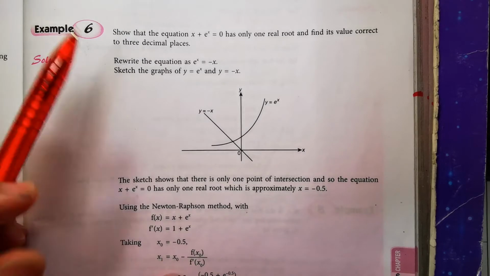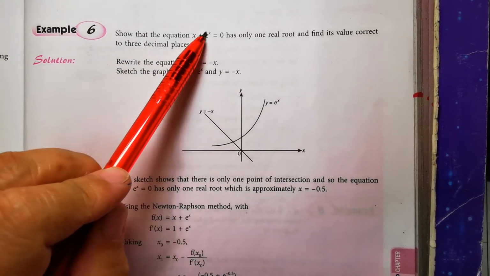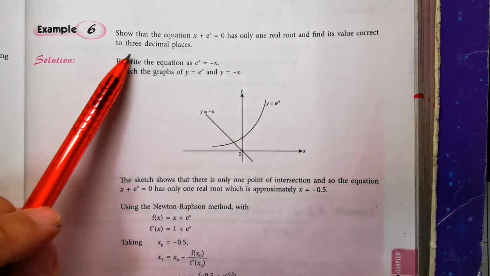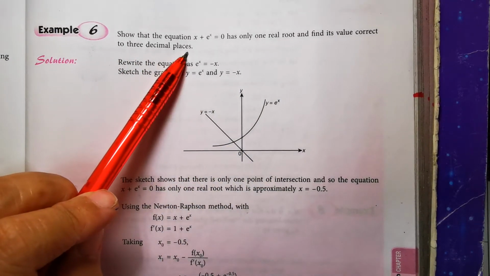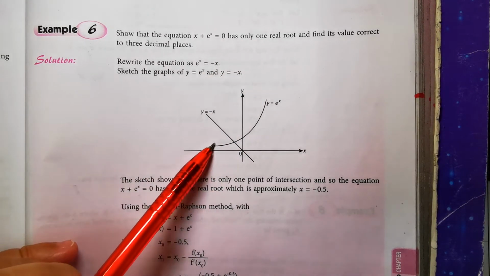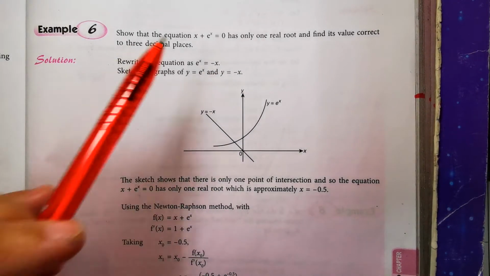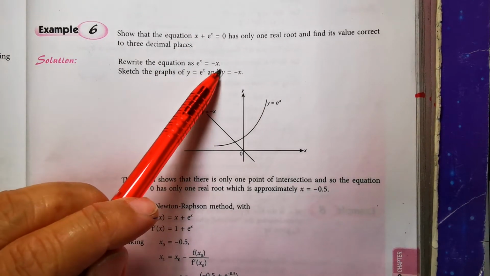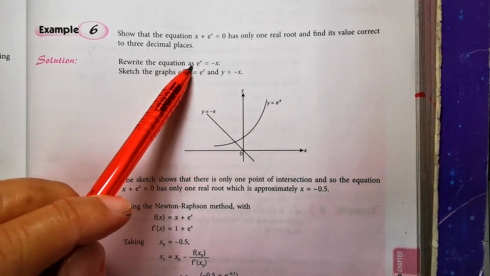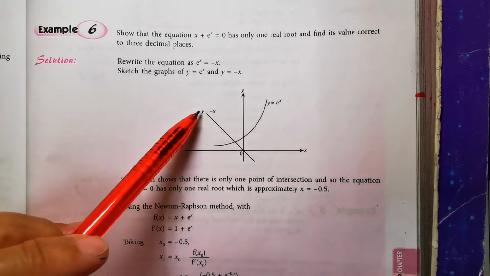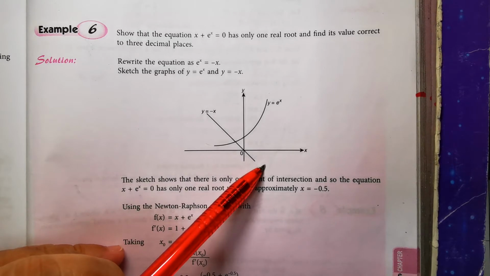So the question is like this. Show that the equation x plus e^x equals 0 has only one real root and find its value correct to 3 decimal places. Alright, so remember, to show only one real root, we need a graph. So we split the left hand side into 2 parts, e^x and minus x, which are the 2 graphs that we can sketch easily. Alright, so this is y equals e^x, this is the line y equals negative x.